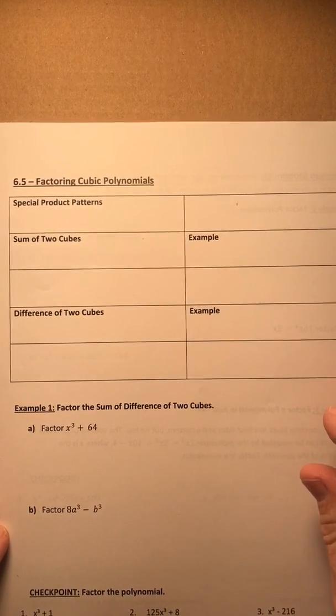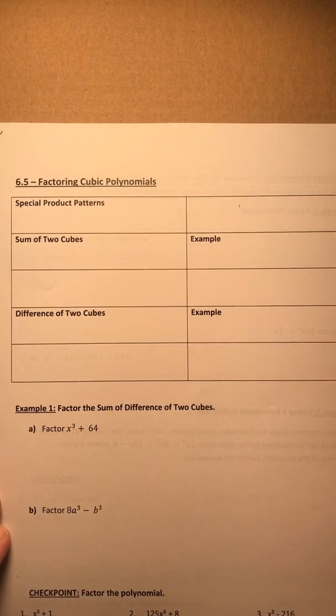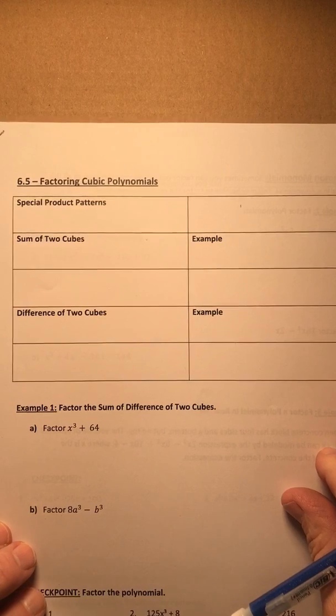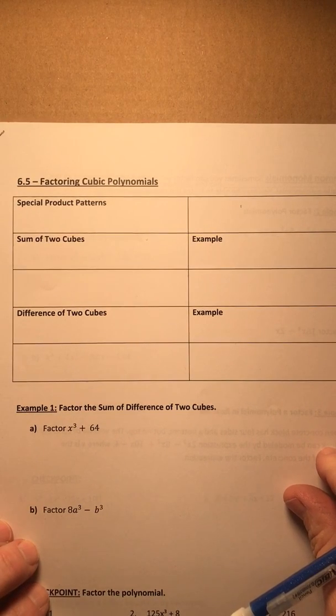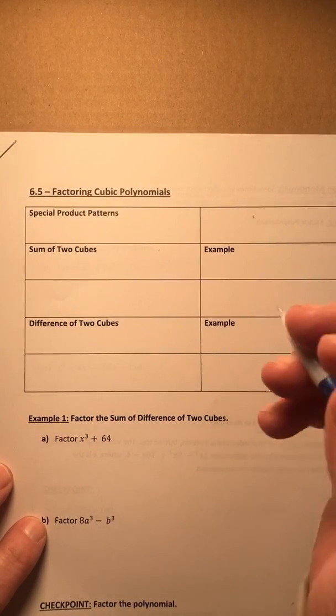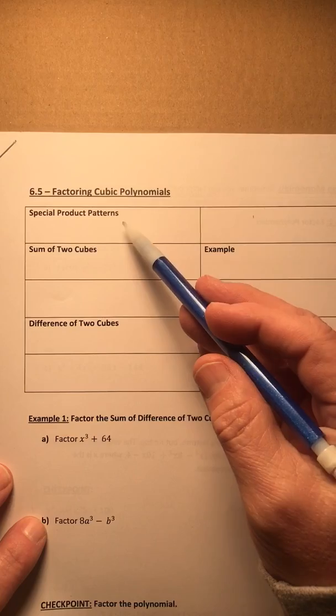These are your 6.5 notes. All right, we're going to skip some stuff. There's some stuff we're not going to skip, so you're going to have to know. All right, but this is the last stuff you're going to need for this test. The first thing we got is special product patterns.